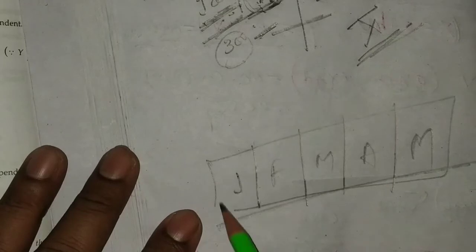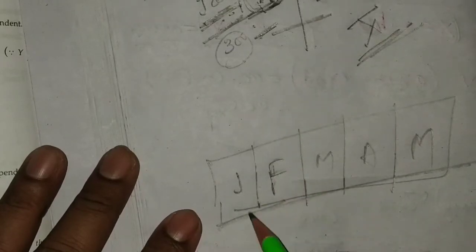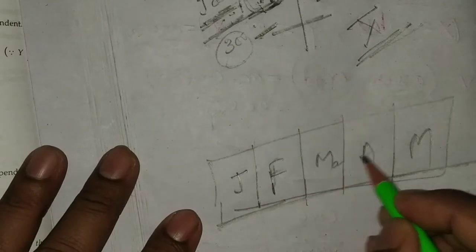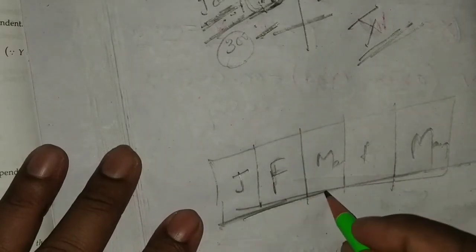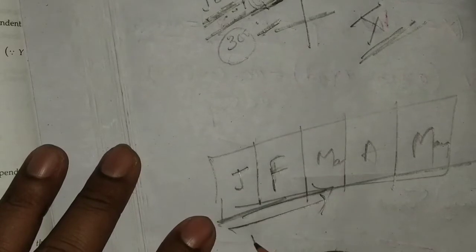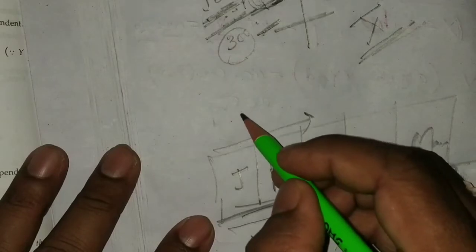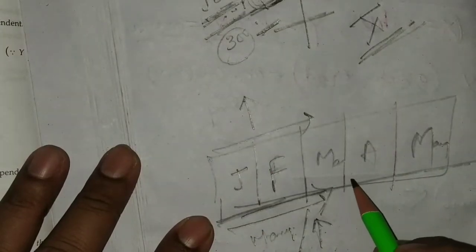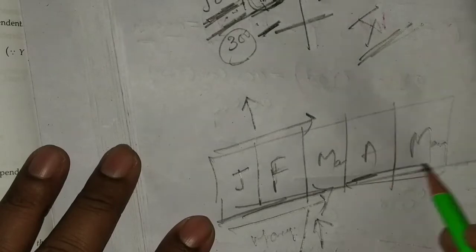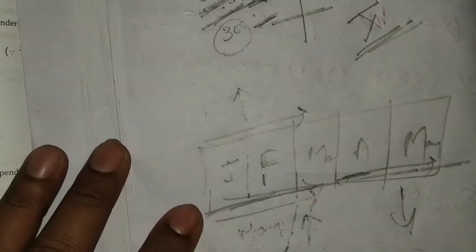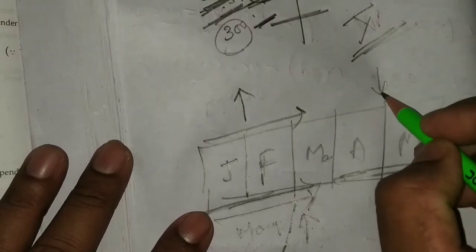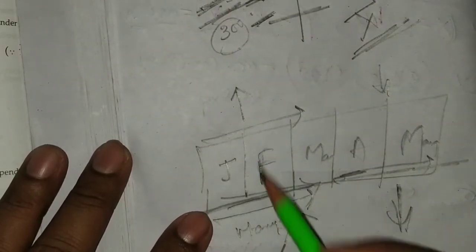If we consider 5 months, January to May, from January to March the marriage rate increased and the agricultural production also increased. And from April to May it decreased. That means marriage rate decreased and production decreased. So here we found that they have some correlation between them.